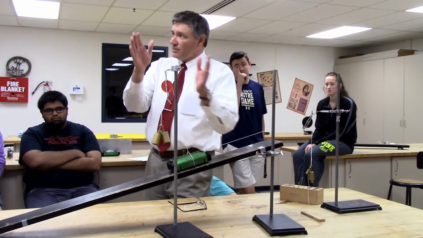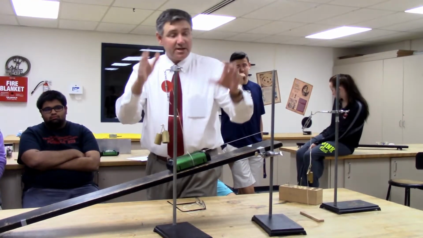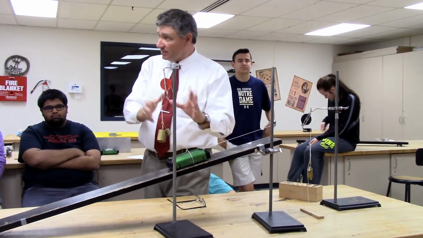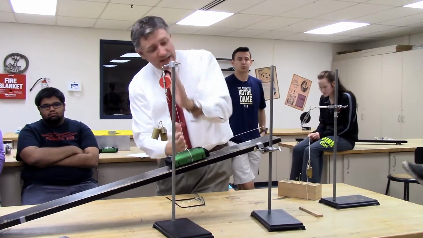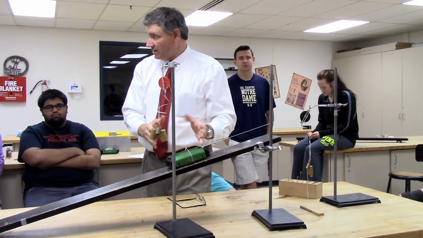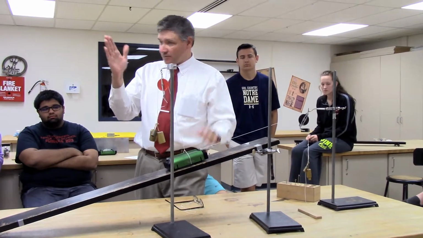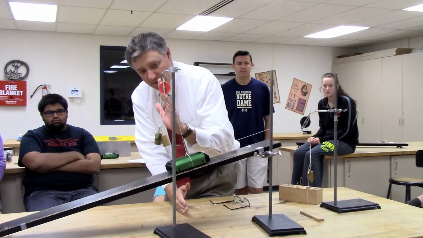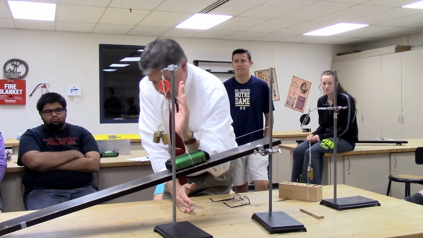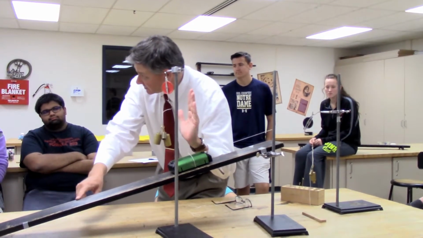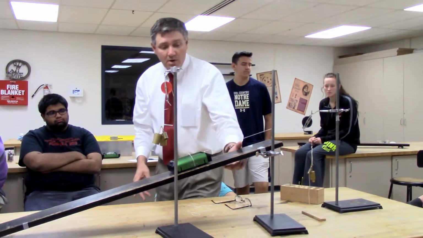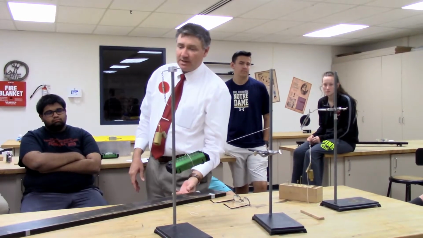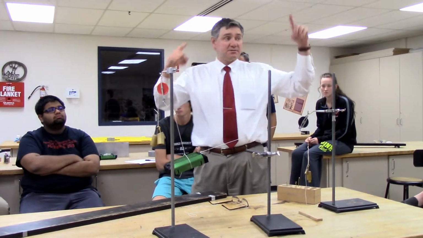So the board or this string has to provide the component of this gravitational pull that's acting to keep this thing from falling down. So imagine that you have three forces. Gravity is acting straight down. You have the normal force that's acting at right angles to it, and then you have this force parallel which is acting down.